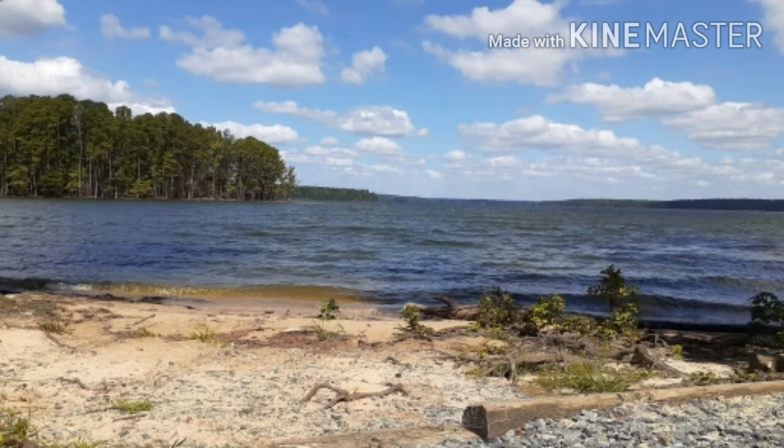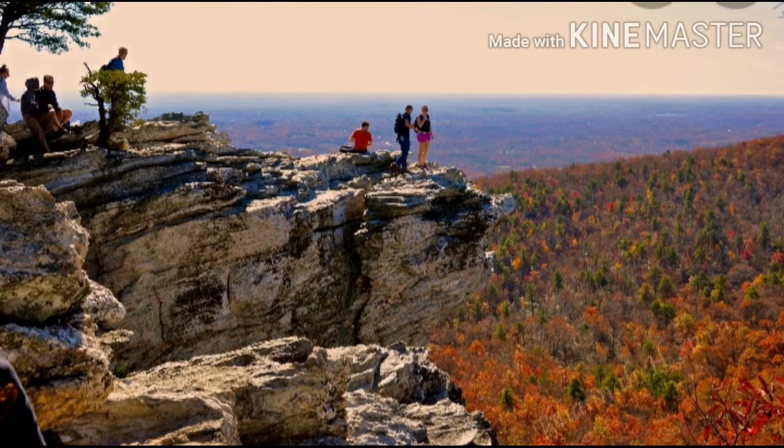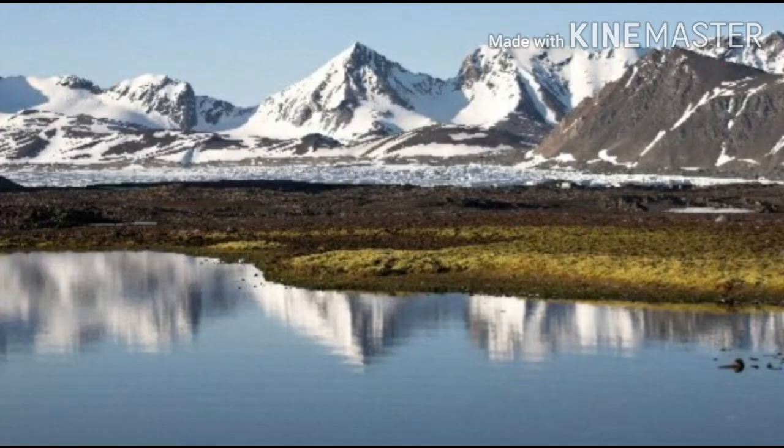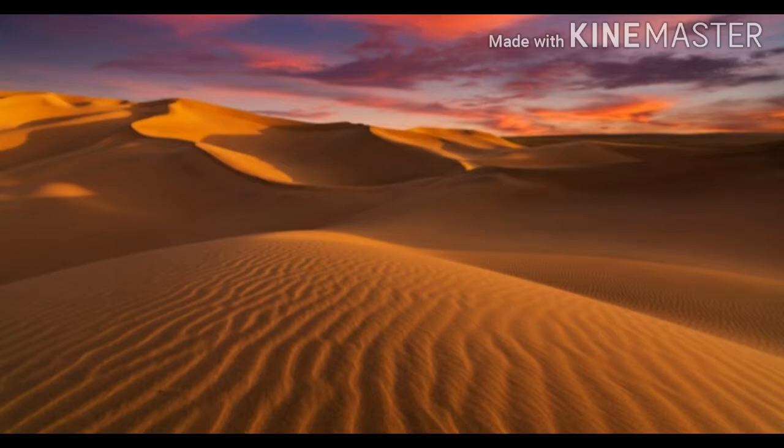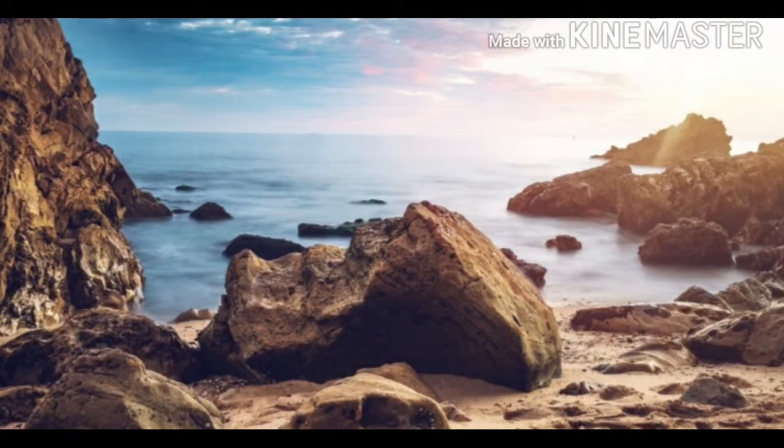Find a photograph of a landscape or seascape. It could be the mountains, it could be the plains, it could be a tundra, it could be a beach, and use that photograph as a reference to create your own drawing or painting of a landscape or seascape.